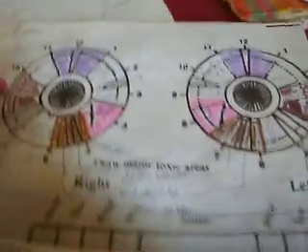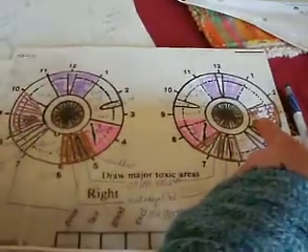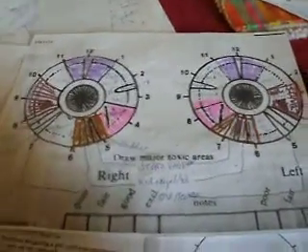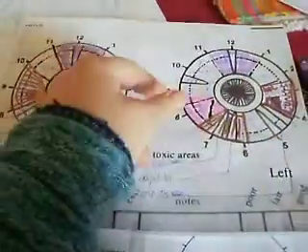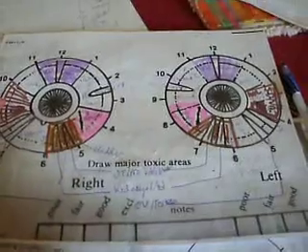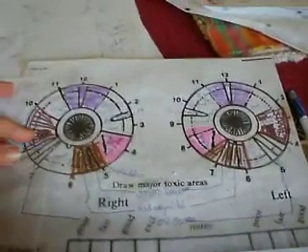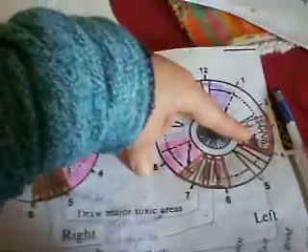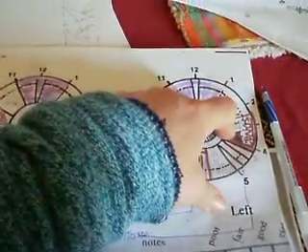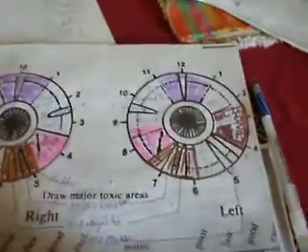And off to the sides, the 9 o'clock on the eye and around the 3 o'clock, 9 o'clock on the right and 3 o'clock on the left, that area is the lungs, the thoracic cavity of our body. And to point out one more finer detail, on the left eye, the heart is indicated around 3 o'clock.